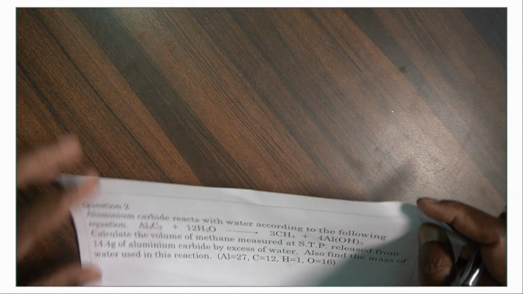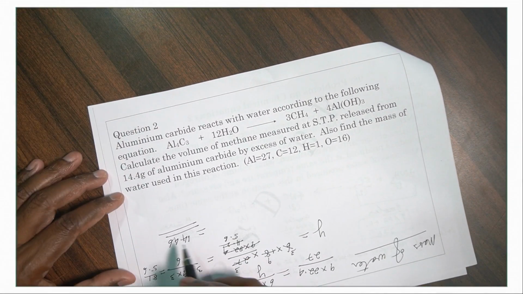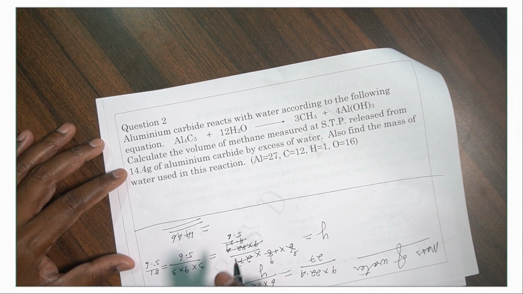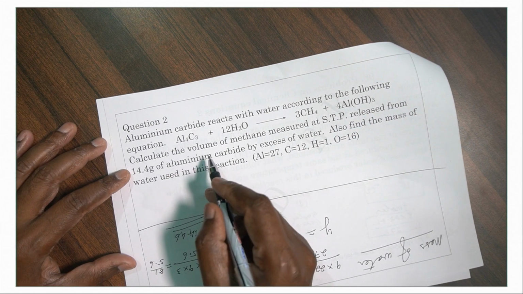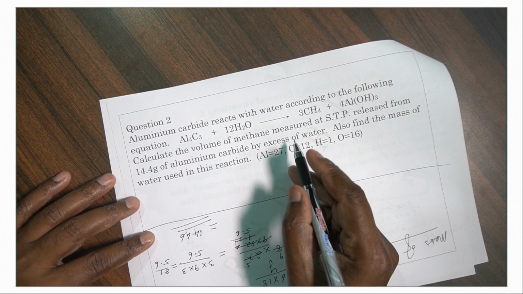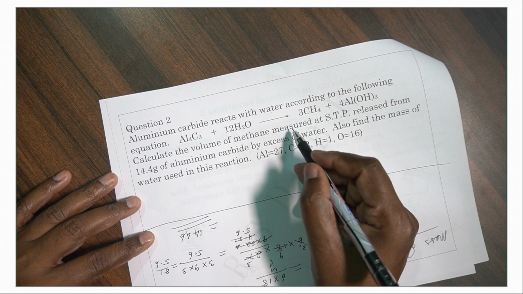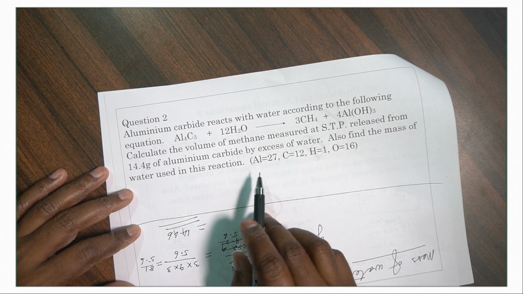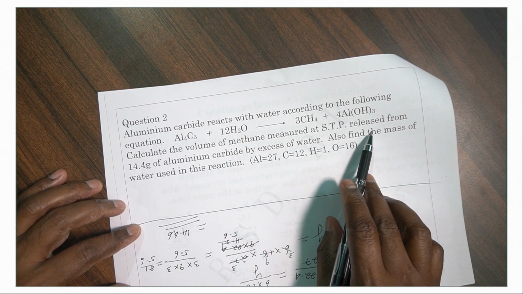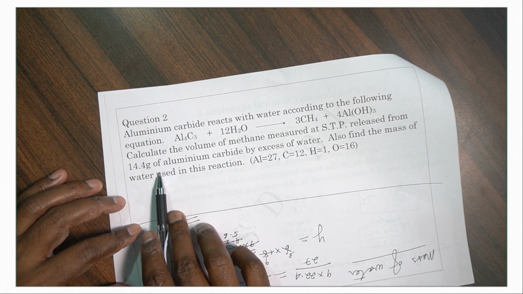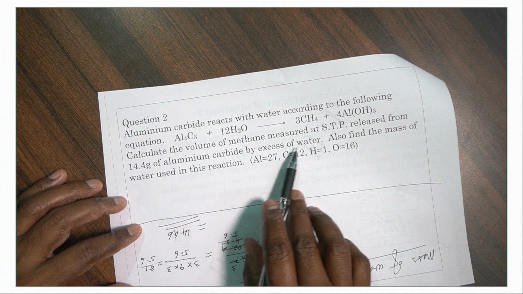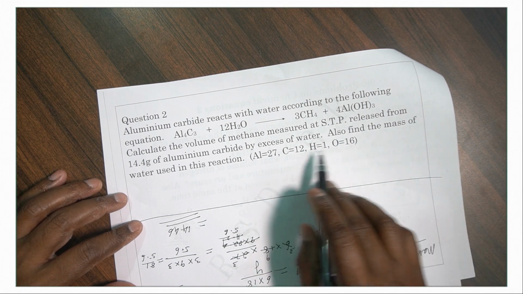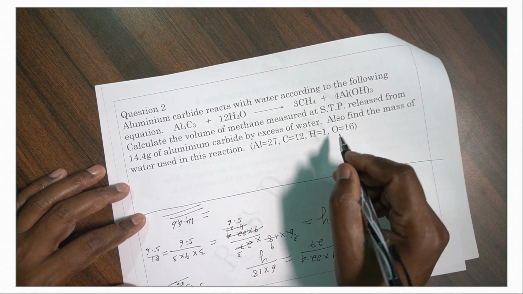Now let us take another question here. The next question is aluminum carbide. Aluminum carbide reacts with water according to the following equation: Al4C3 and 12H2O will give 3CH4 and 4Al(OH)3. Now calculate the volume of methane measured at STP released when 14.4 grams of aluminum carbide reacts with excess of water. Also find the mass of water used. So two things have to be found here.